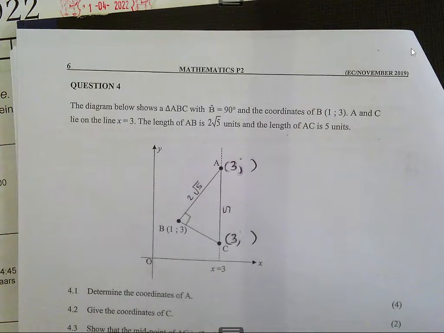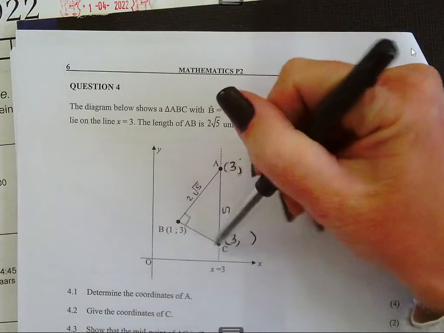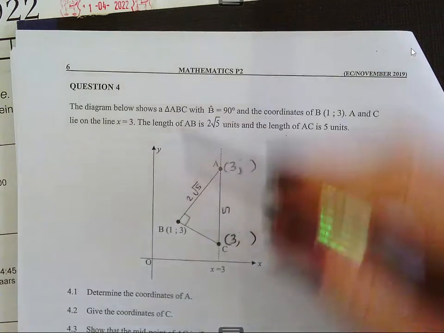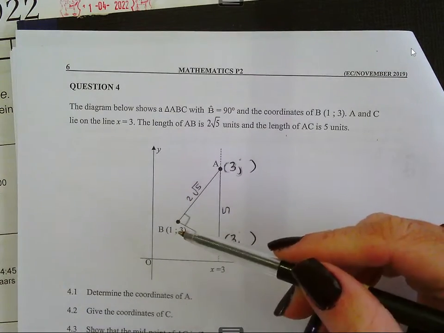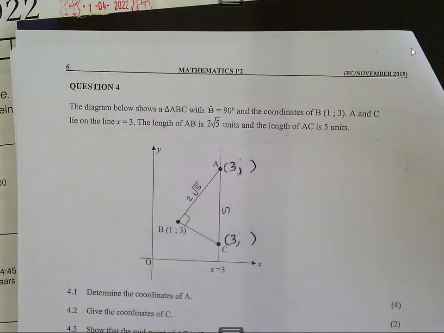Okay? And perpendicular lines means that the product of the gradients will be -1. But can I calculate the gradient of this one? Can I calculate the gradient of that one? No, so the gradient doesn't help me.